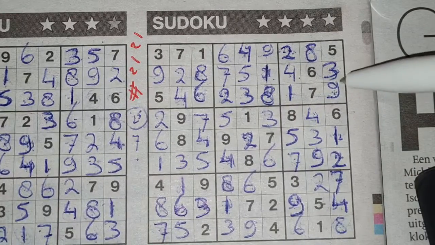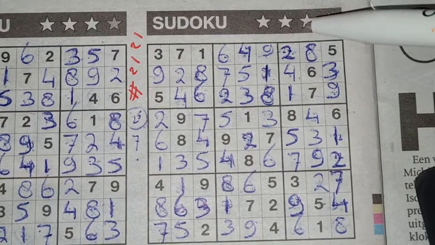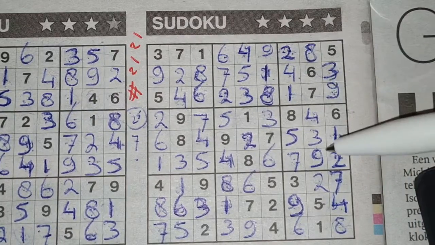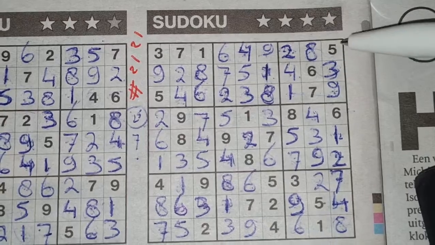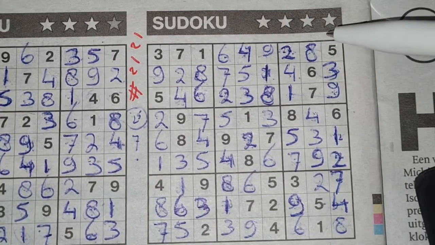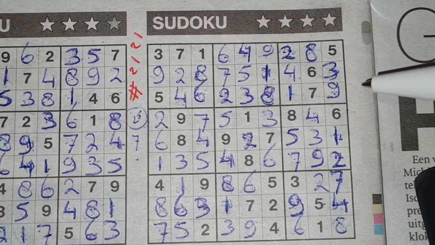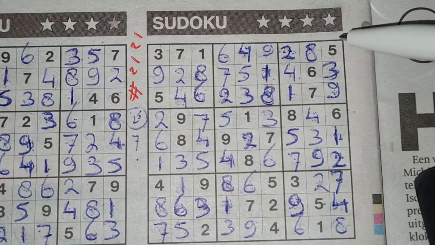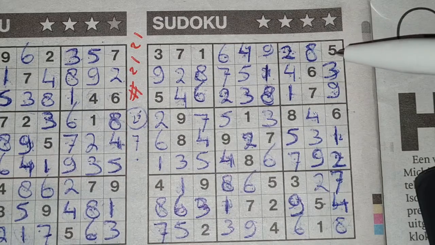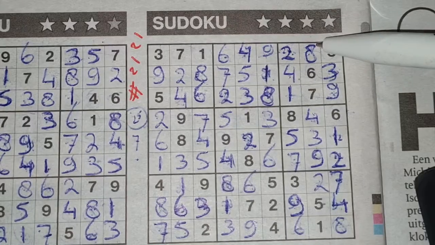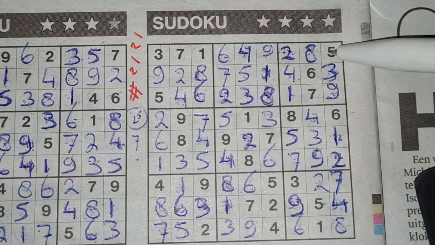Finished in 50 minutes. Alright. 2 minutes more than the previous Sudoku. So I'm very pleased with the time, because for a really 4-star Sudoku, I need 30 minutes or more. It's been a while since I solved Sudokus with more than 30 minutes. But I'm very pleased with the time, and I like this Sudoku.